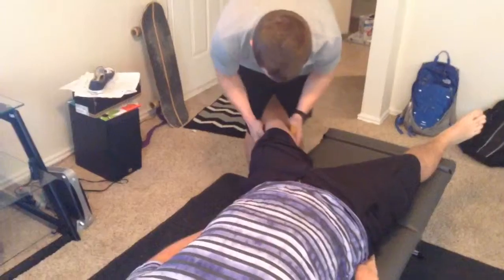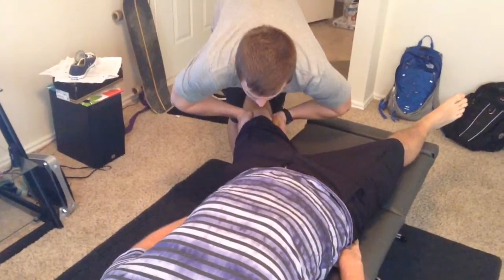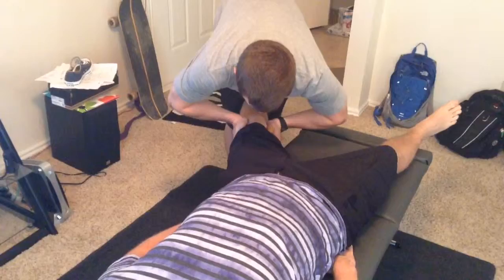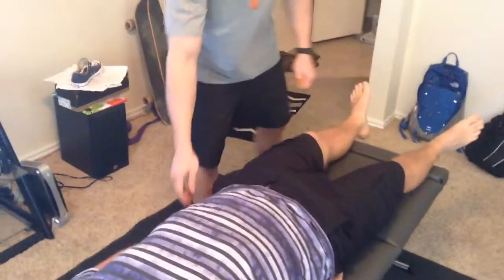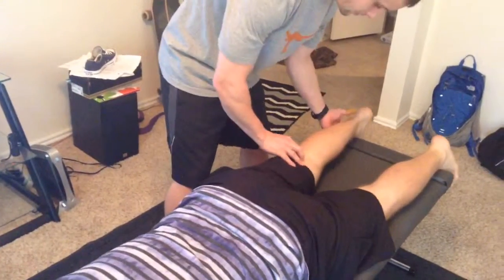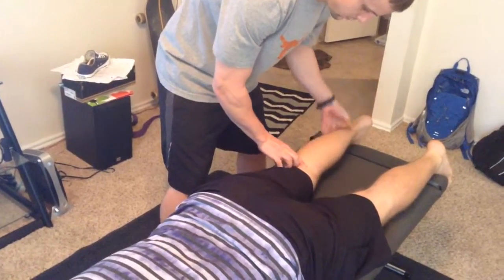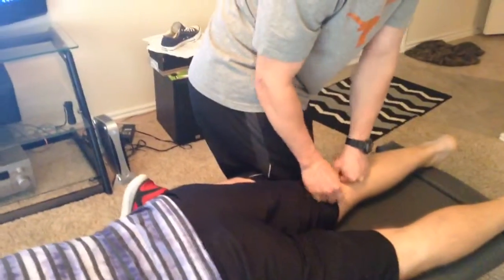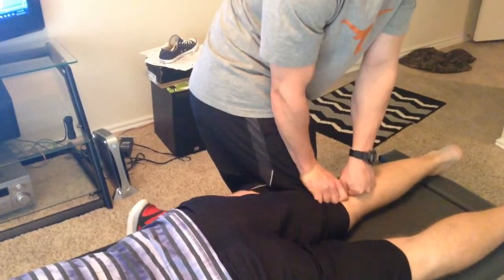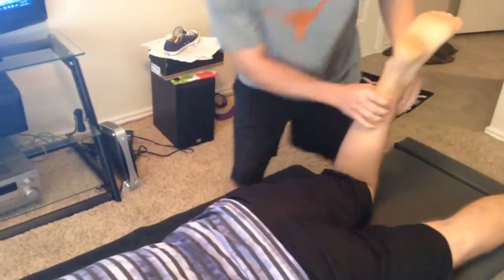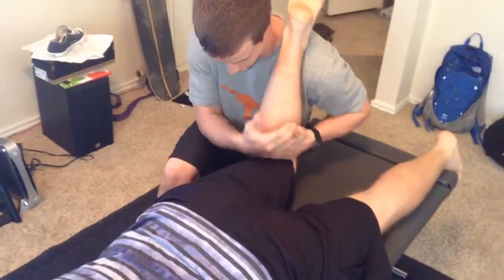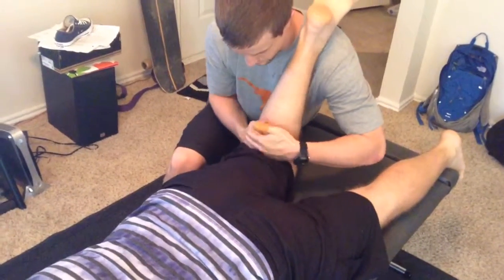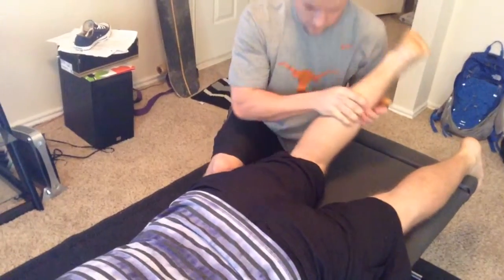Now we're going to do a knee assessment. Then lateral and medial wrist extension. Then medial and lateral prone knee flex. Then we're going to assess and correct the patella. Over.